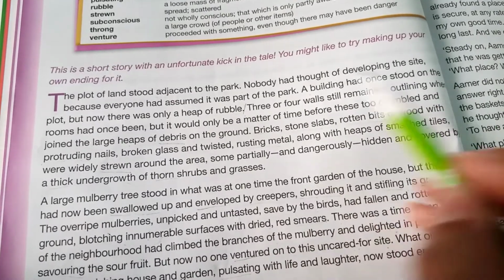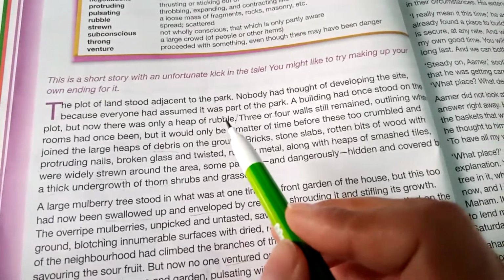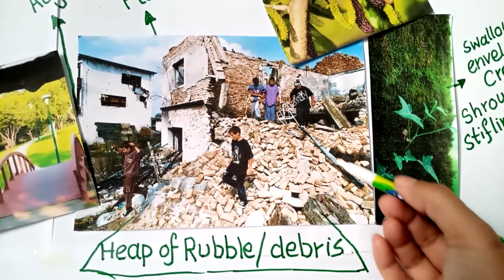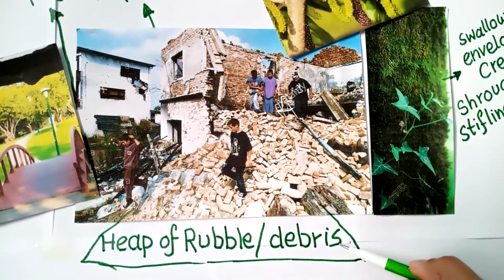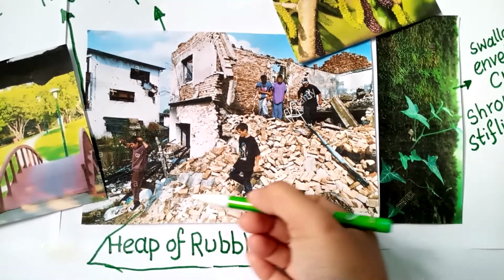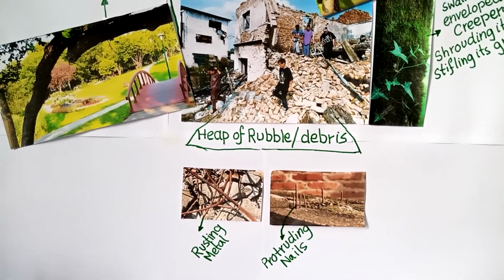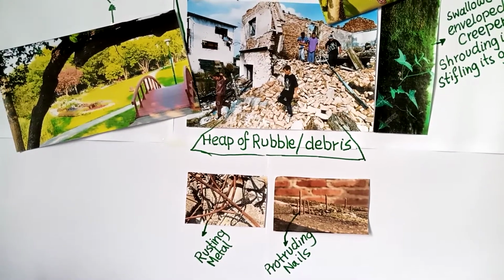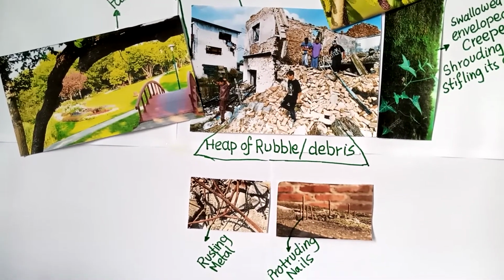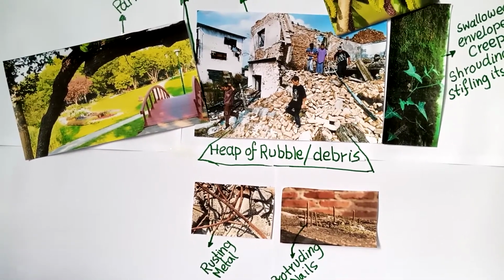A building had once stood on the plot, but now there was only a heap of rubble. Rubble means a loose mass of fragments or rocks. In the following lines, you will come across the word debris. It means the scattered pieces of remains, bricks, stone slabs, rotten bits of wood with protruding nails, broken glasses and twisted, rusting metal, along with heaps of smashed tiles, were widely strewn around the area.